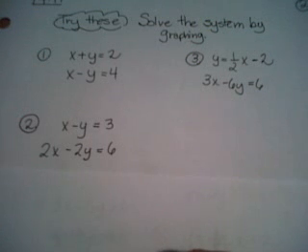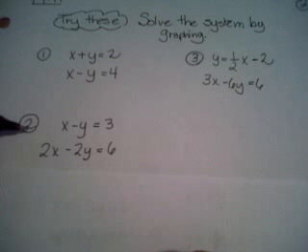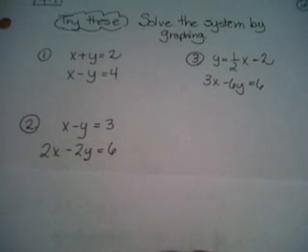Here we can take a quick look at three more examples. Here's one example we'll take a look at. Here's another one. And here's a third one. So I'm going to take a look at those.